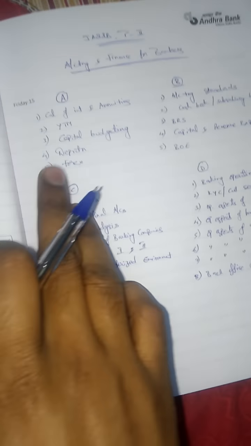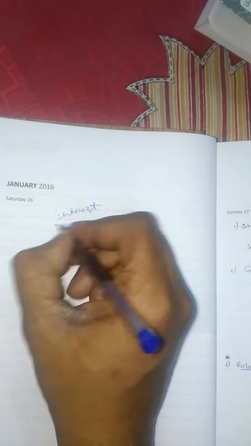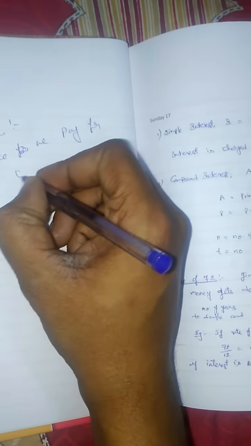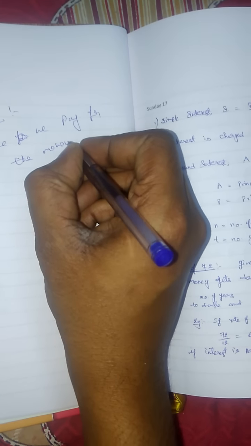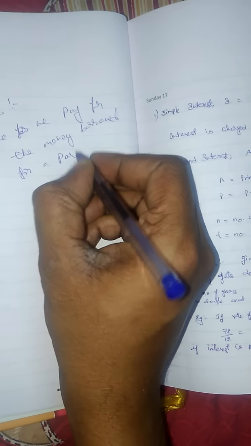Basically, your module A, that is calculation of interest and annuities. So basically, what is interest? Interest is nothing but the amount or price we pay for the money borrowed for a particular period.